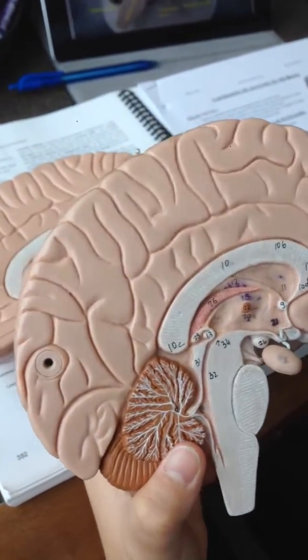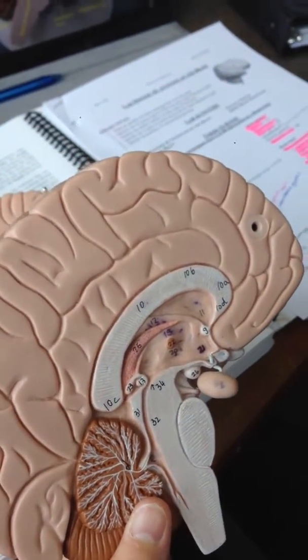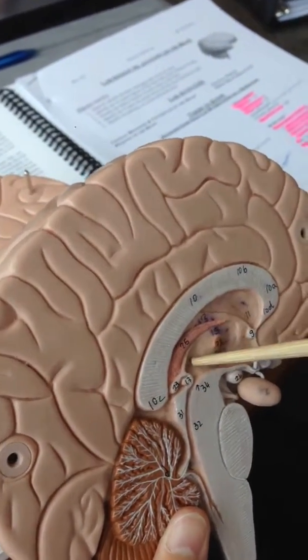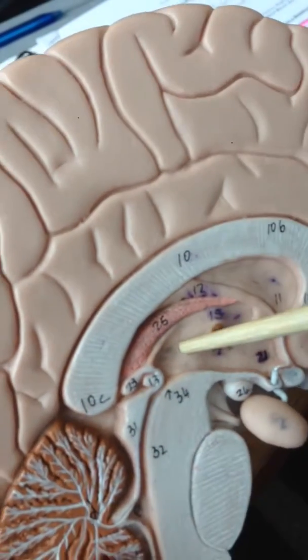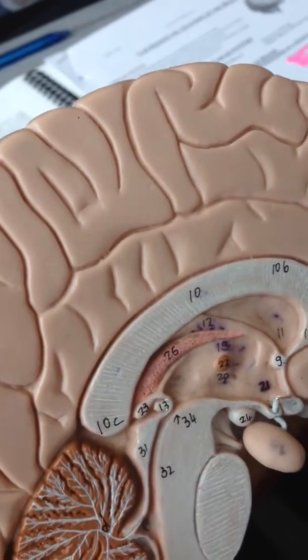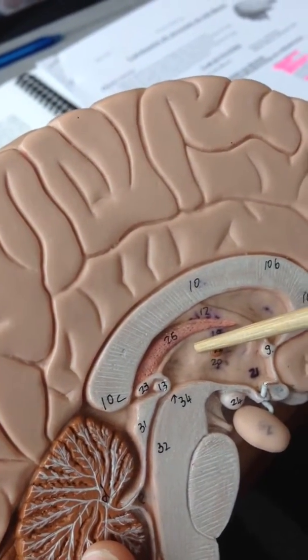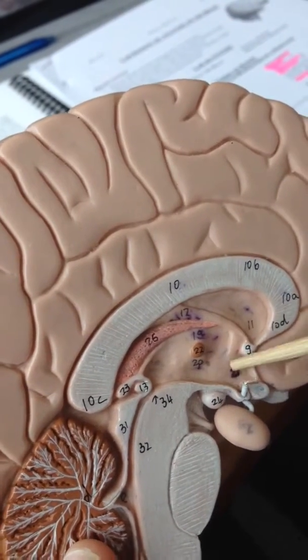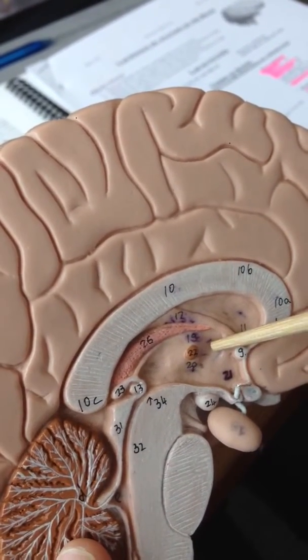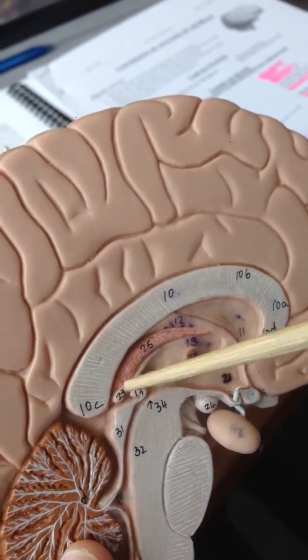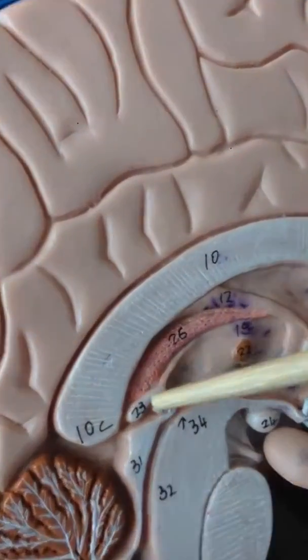The diencephalon contains the thalamus right here, and then the hypothalamus, the pineal gland, right here, number 23.